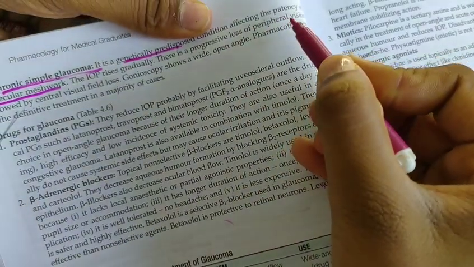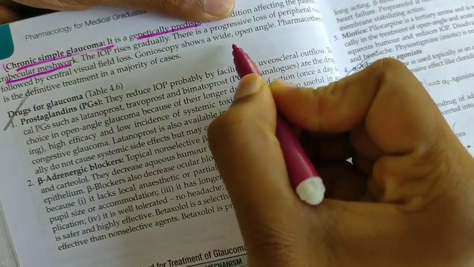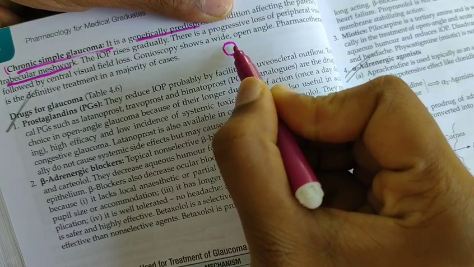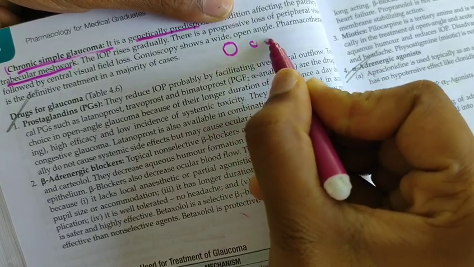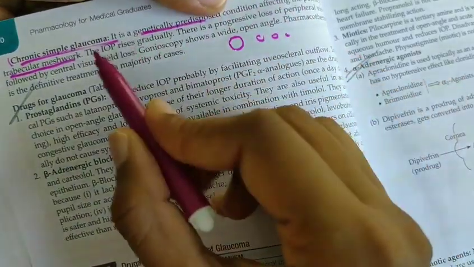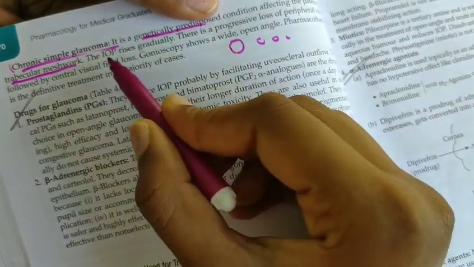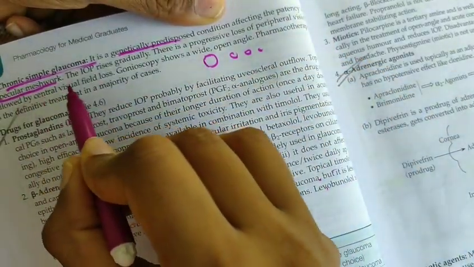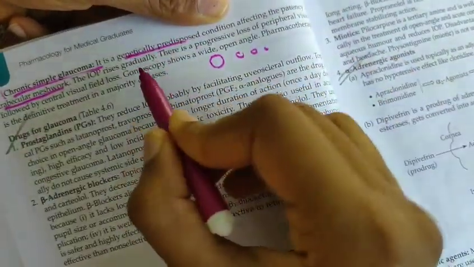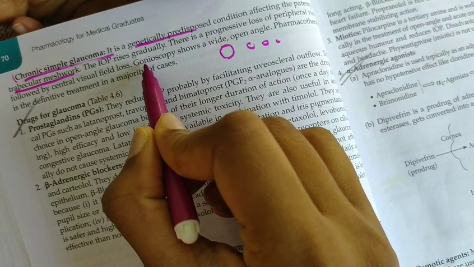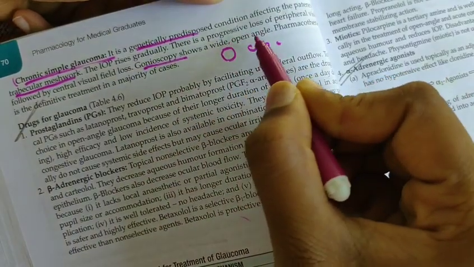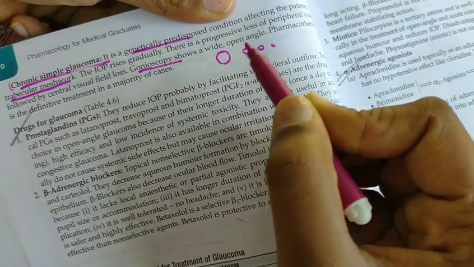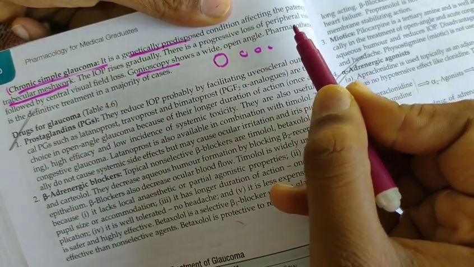There is progressive loss of the peripheral vision. This is the field of vision you are seeing, so there will be a decrease in the field of vision, followed by loss of the central field of vision also. Finally you will become blind. The intraocular pressure gradually rises. Gonioscopy shows the angle is wide and open only. Still there is a problem in the drainage, that is, a trabecular meshwork problem.